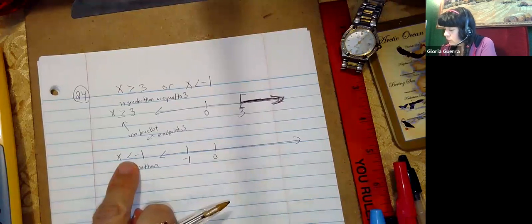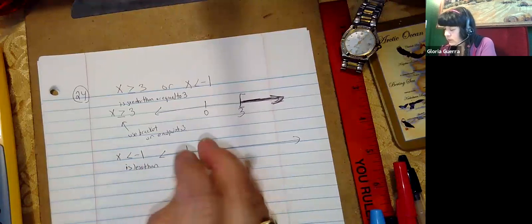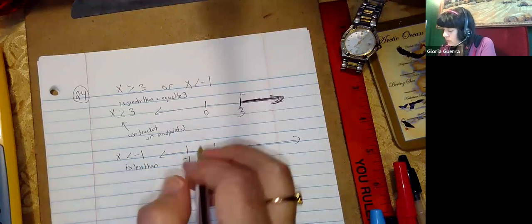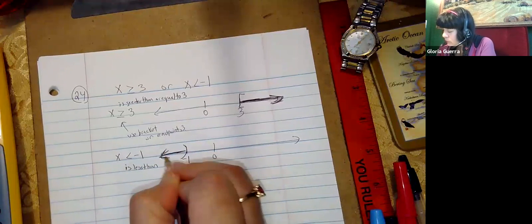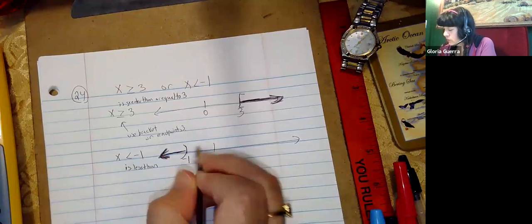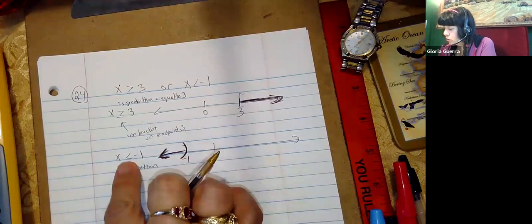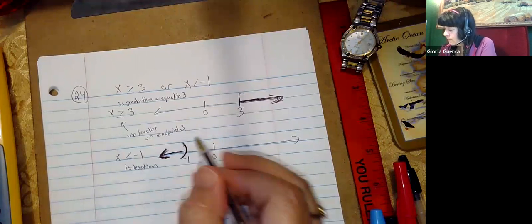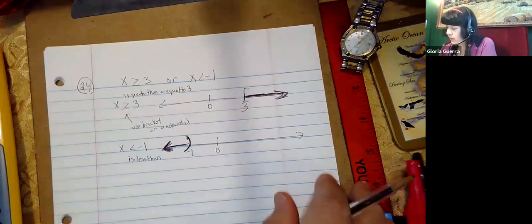So you're shading to the left of negative 1, all I know are less than -1, and it doesn't have a bracket, so you're going to use parentheses, and you want to shade in that direction. So you see also how your parentheses is shaped? See how this is shaped in the direction that you're shading? Okay. So then you look for the graph that matches that.